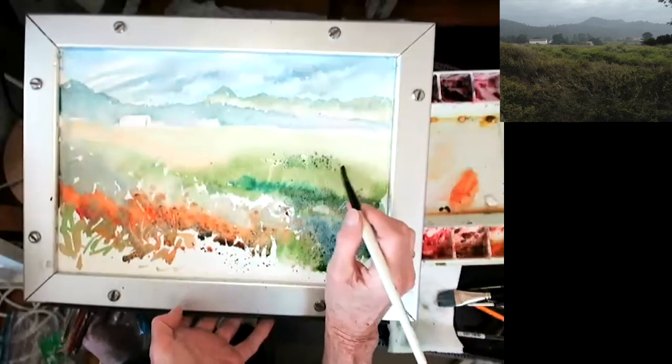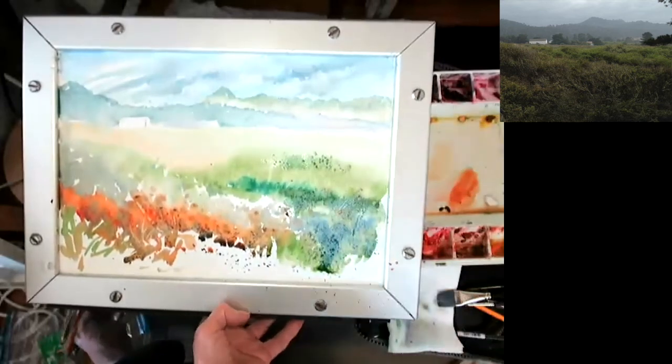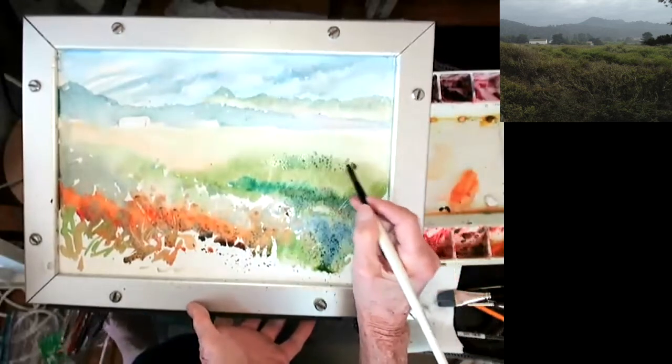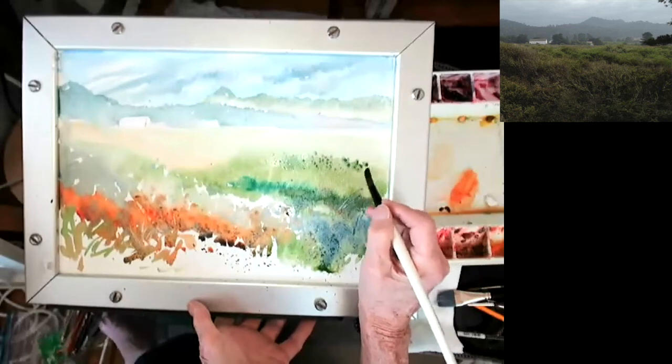These are like layers. If you think about your distant vegetation as, you know, layers or hills.